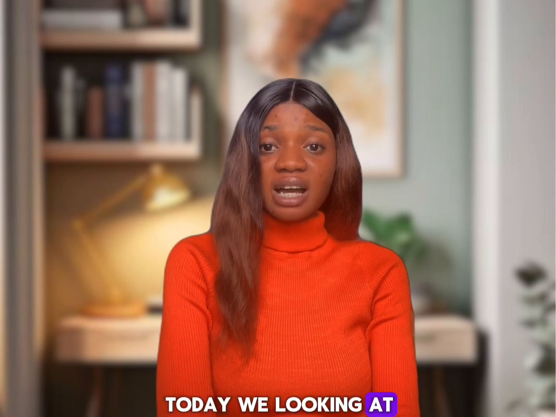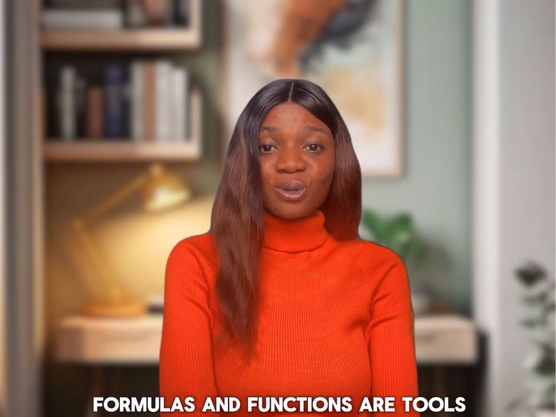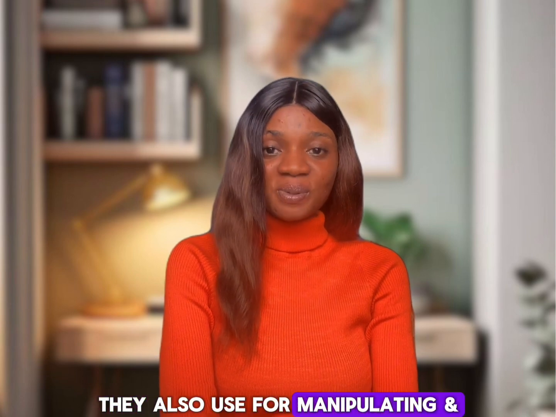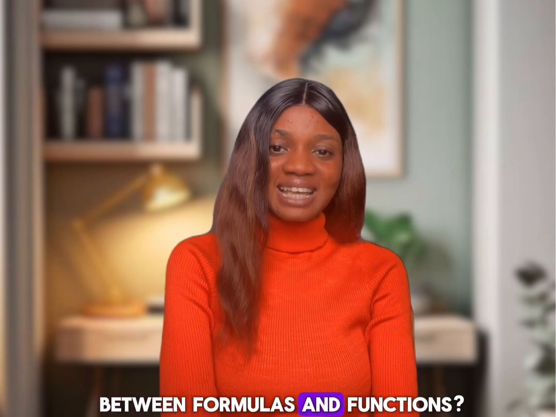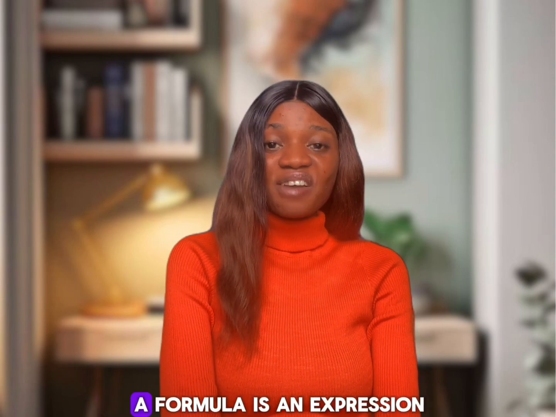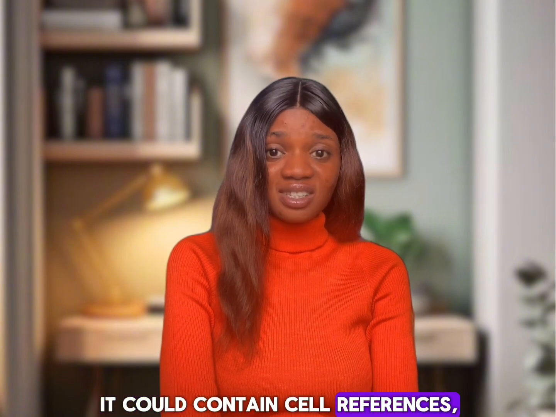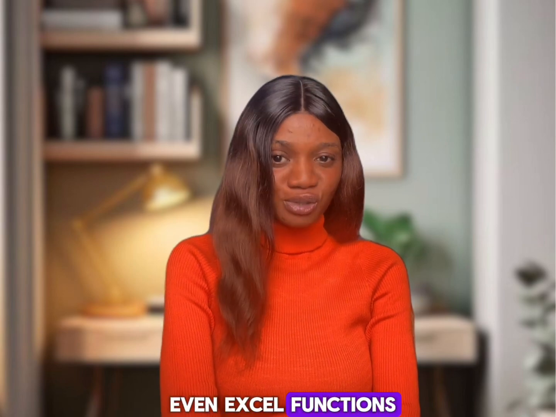Alright, so today we'll be looking at basic formulas and functions in Microsoft Excel. In Excel, formulas and functions are tools for performing operations. They are also used for manipulating and analyzing our data. What then is the difference between formulas and functions? A formula is an expression that can be used to perform operations. It could contain cell references, numbers, operators, or even Excel functions.